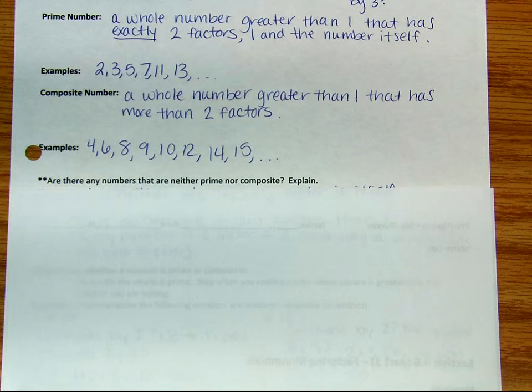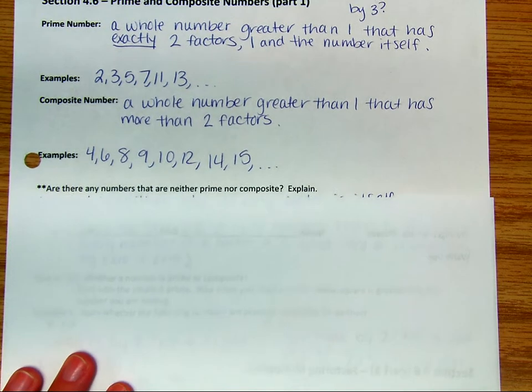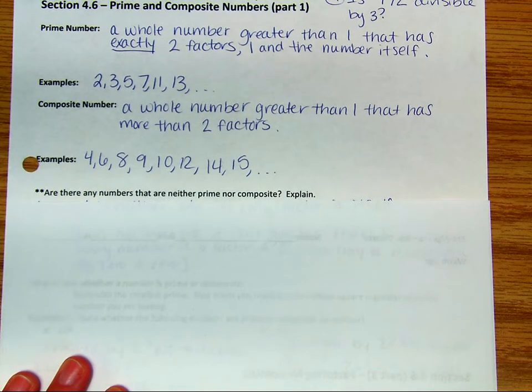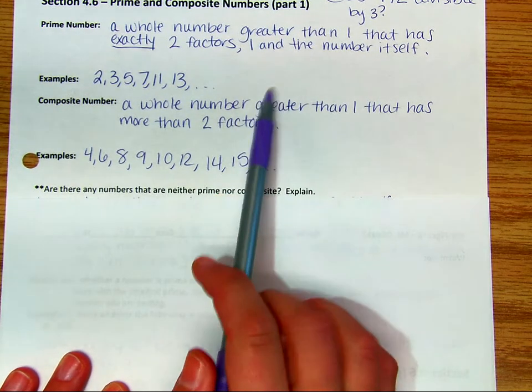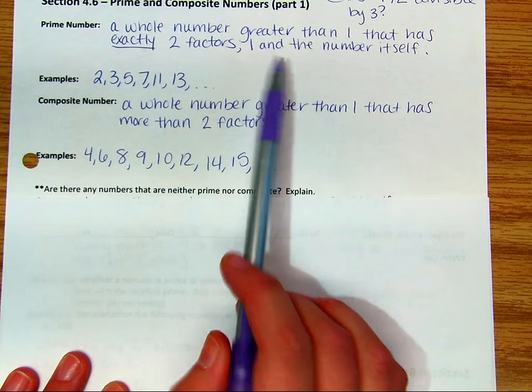Let's think about this question. Are there any numbers that are neither prime nor composite? So are there any numbers that don't fit either of these definitions? Any whole numbers, I should say. Actually, both of these definitions say the numbers have to be greater than 1.